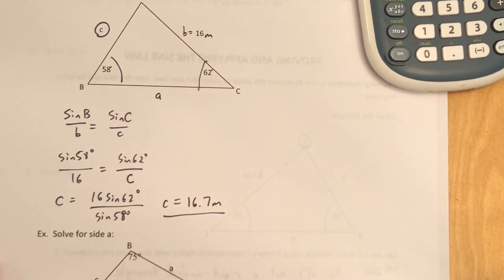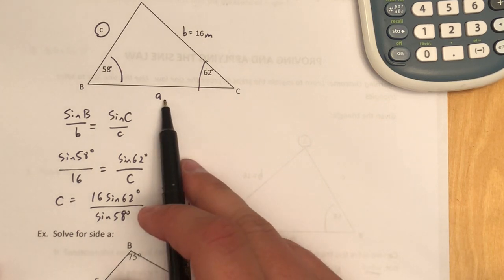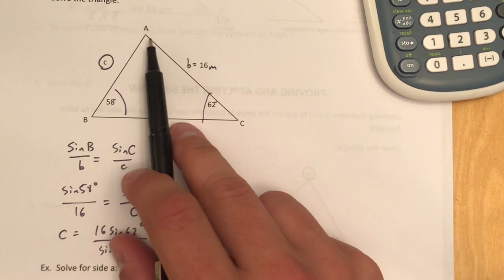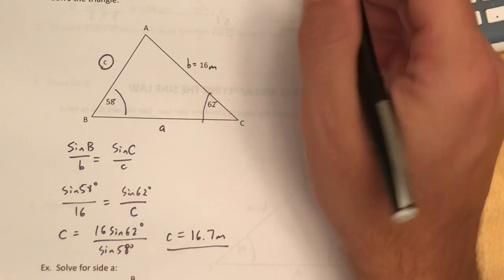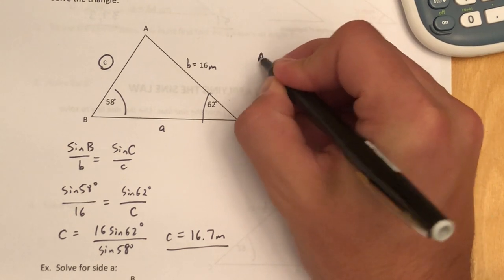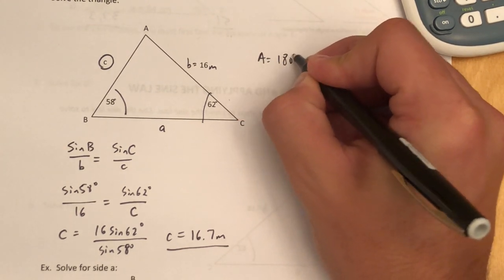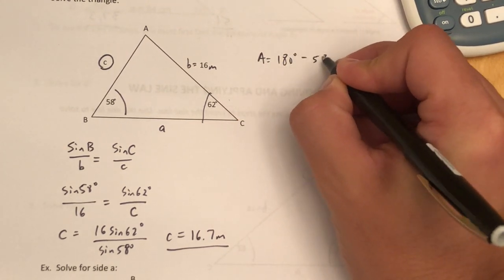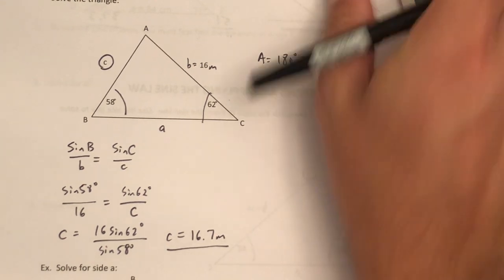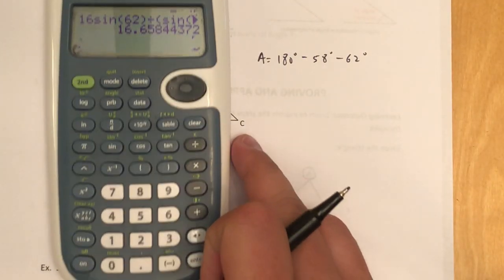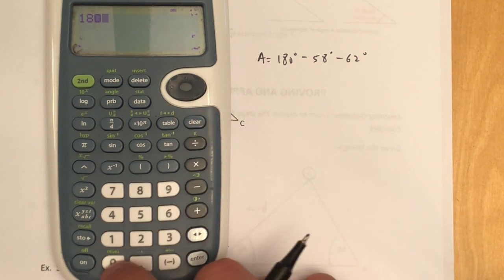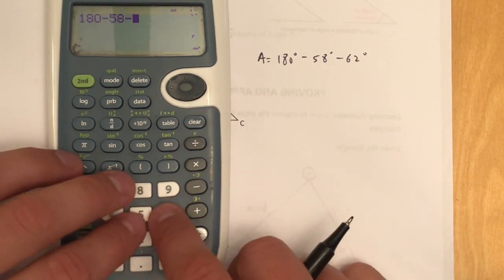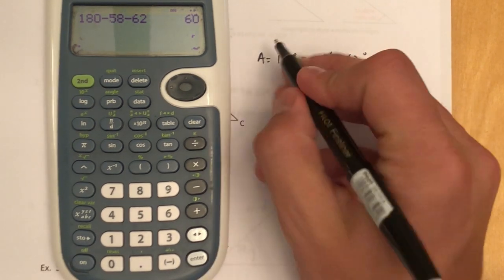Next, in order to solve for A, there's one problem though, and that's we don't know angle A, at least not yet. But we do know these other two angles. So if you remember, angle A would be equal to 180 degrees minus 58 degrees minus 62 degrees. So clear that. 180 minus 58 minus 62. A would be 60 degrees.